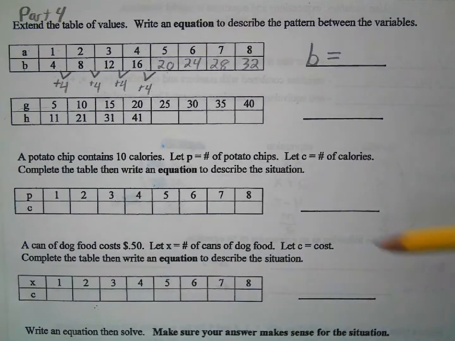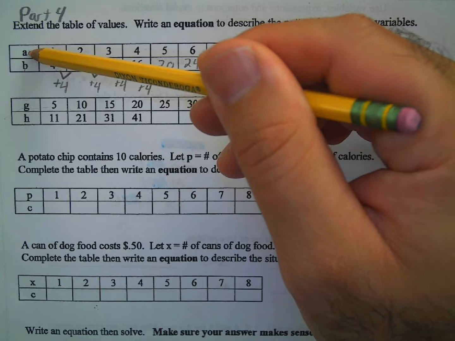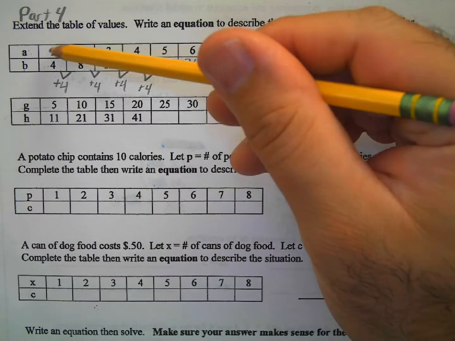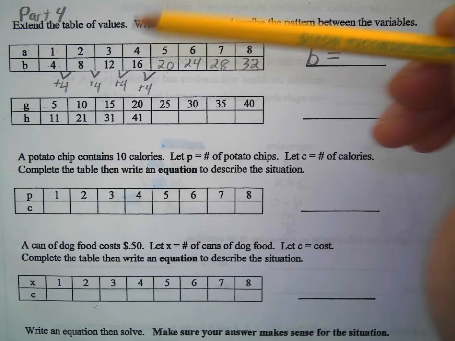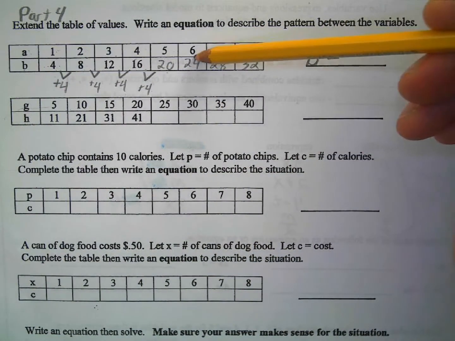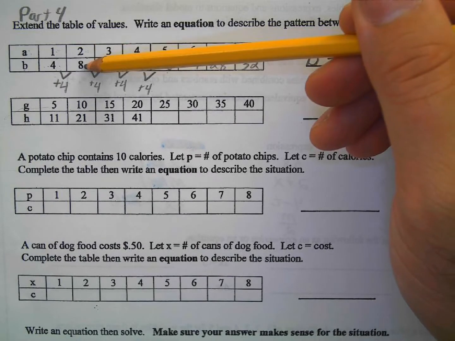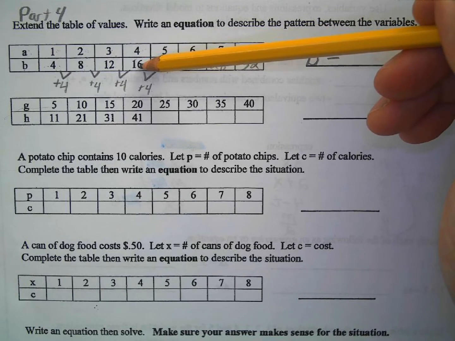Now I want to figure out what am I doing to A to get my B? All right? What's happening to 1 to get 4? What am I adding or what am I multiplying that's the same for each situation? So if I look here, what am I doing to the 2 to get the 8? What am I doing to 3 to get the 12? To the 4 to get the 16?